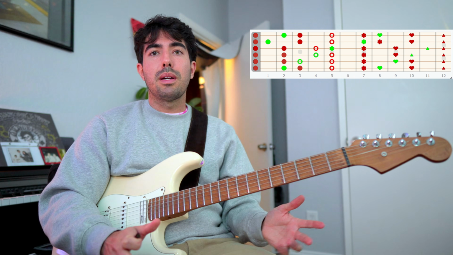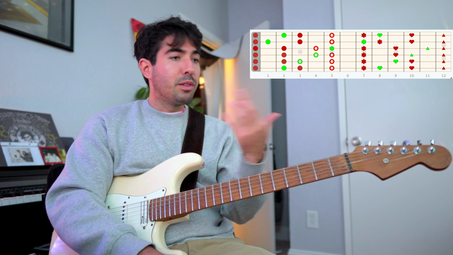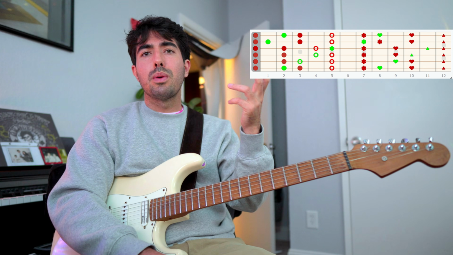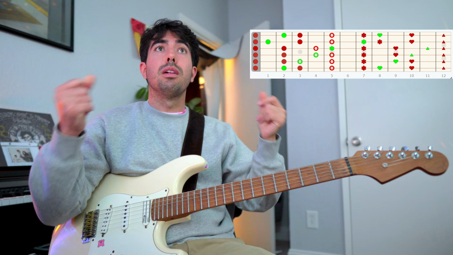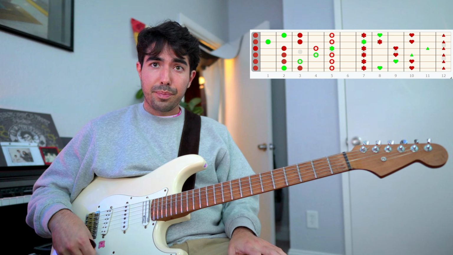Of course, it's not going to be an aha just watching this video. You got to learn the pathways. You got to get fluent in all 5 boxes, get comfortable understanding where those 2 notes are in that pattern, understand where that pattern is, and then all of a sudden it completely opens up the fretboard.